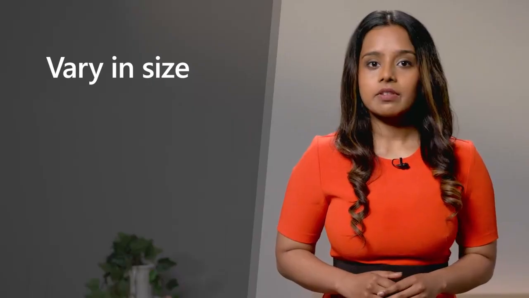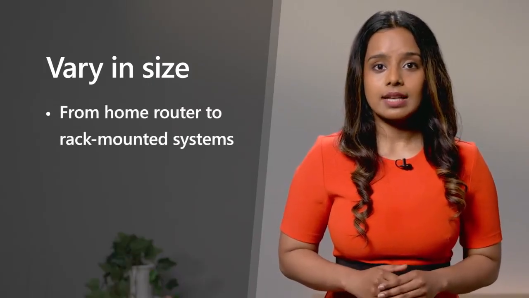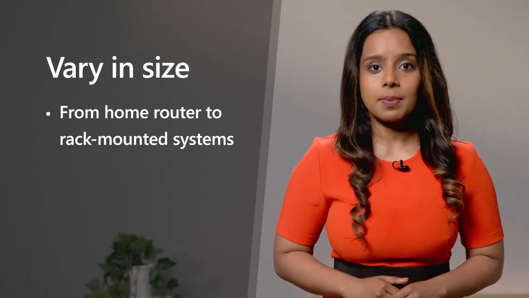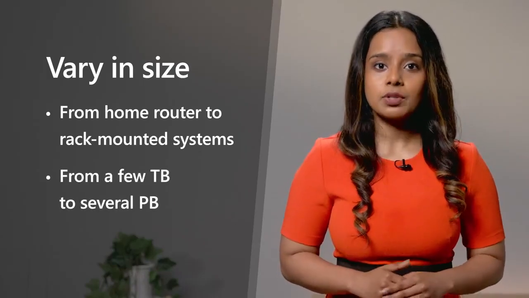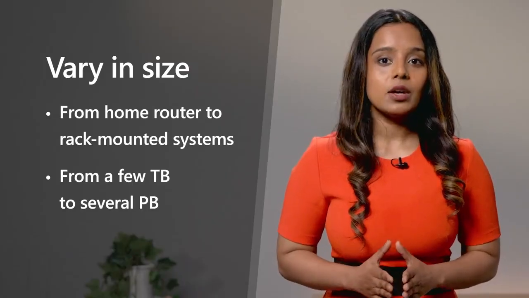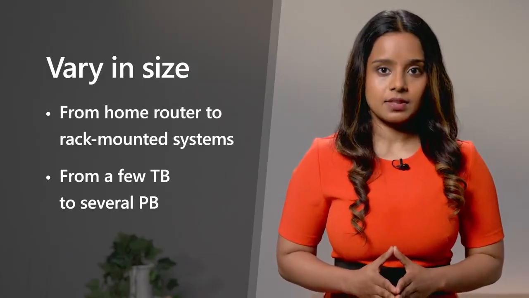NAS units vary in size, from units as small as a home router to large rack-mounted systems offering storage capacity that can scale from a few terabytes to several petabytes. Let's explore some of the key operational features of NAS systems.